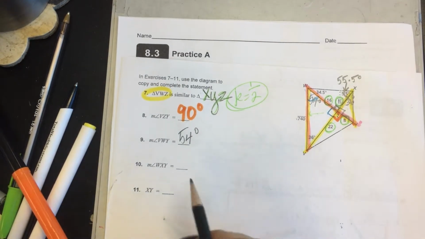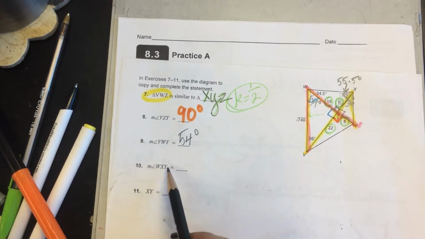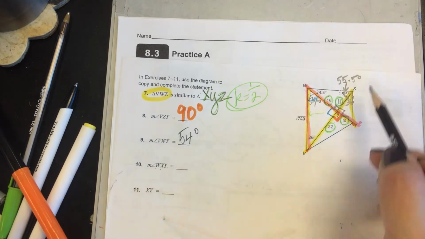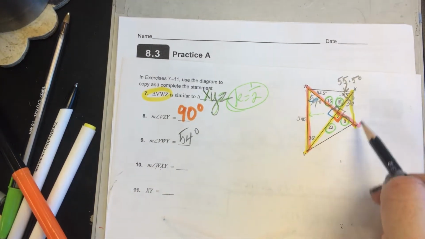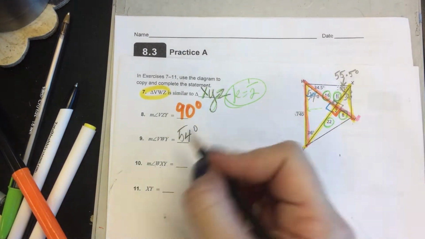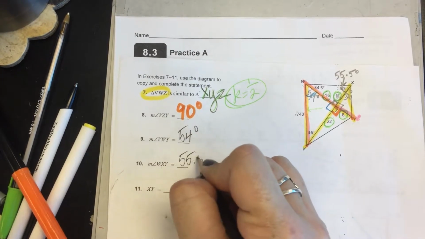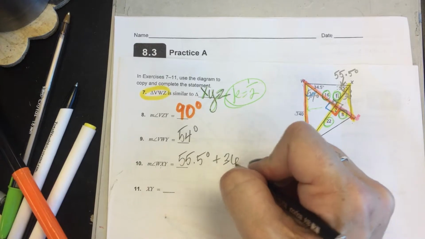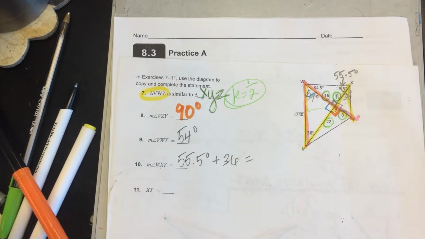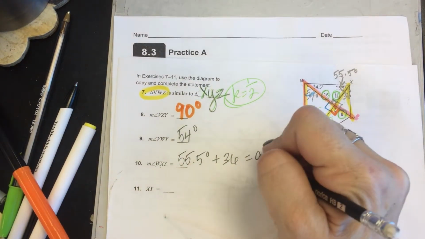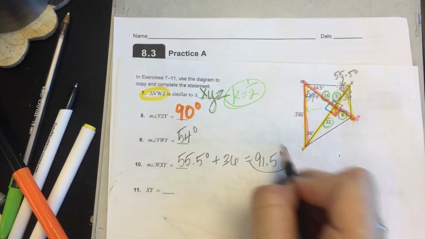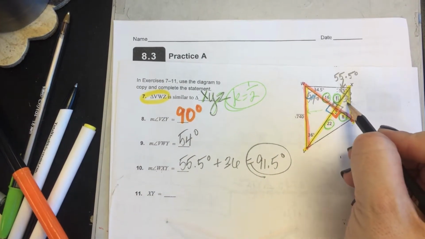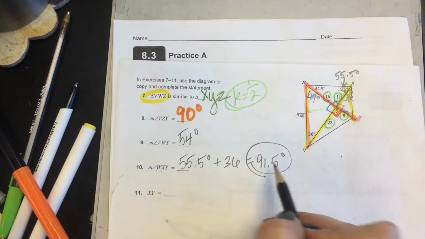And then where are we at? Measure of WXY. I've got two measures in there right now. WXY is going to be 55.5 plus the 36 degrees that's in there. It's going to be 91.5 degrees. That was probably the trickiest one. You had to get that 36 up in there. And then I added those two together.